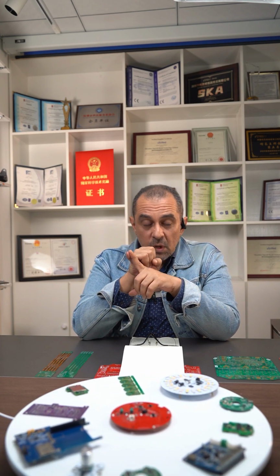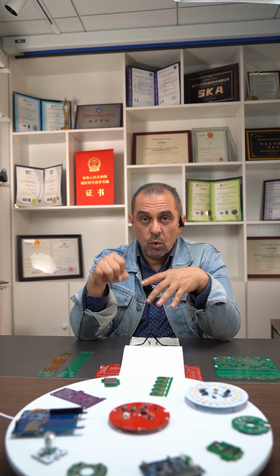And then here comes the compromise. Usually in every feature there is more than one way to realize it. Some of these features are realized via hardware, which means some components have to exist on the PCB in order to perform this functionality.